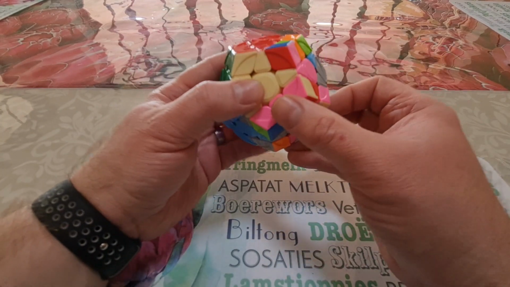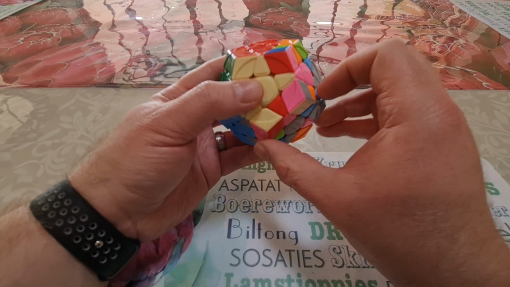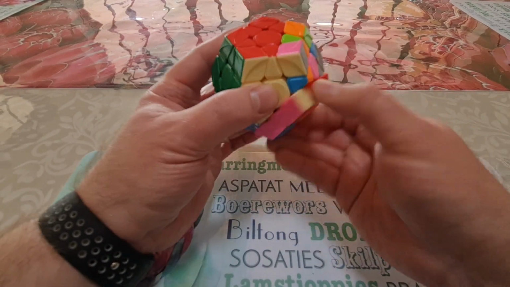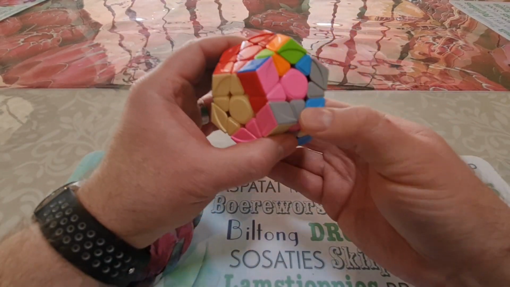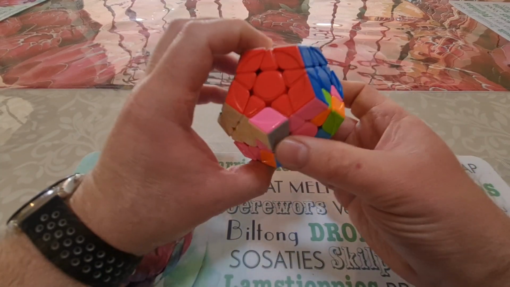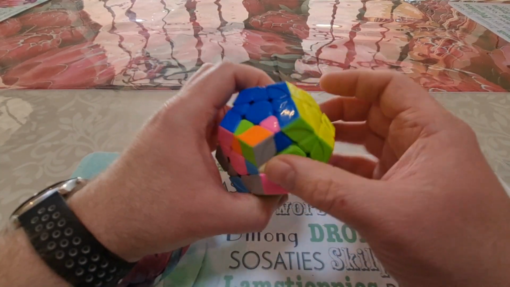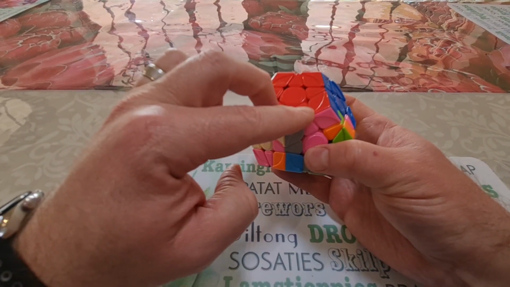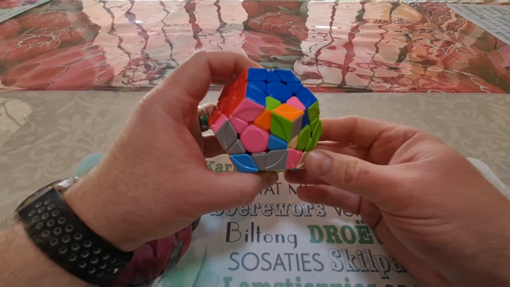I'm not sure if this is going to be right. Let's just try. Okay. So everything's still intact. And you've got your two centers here.